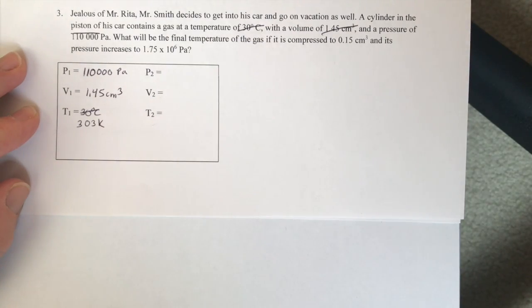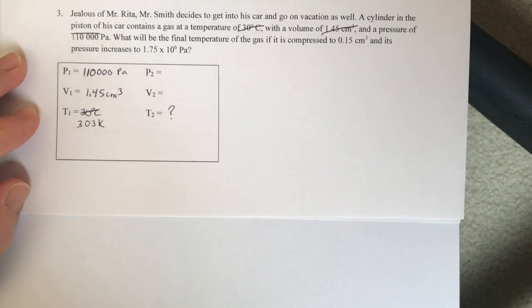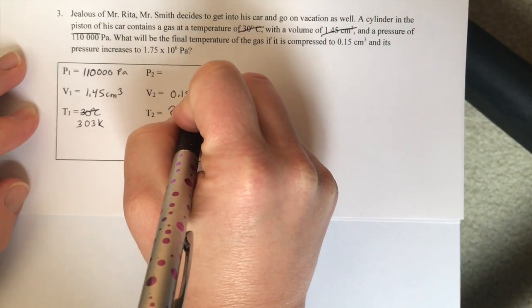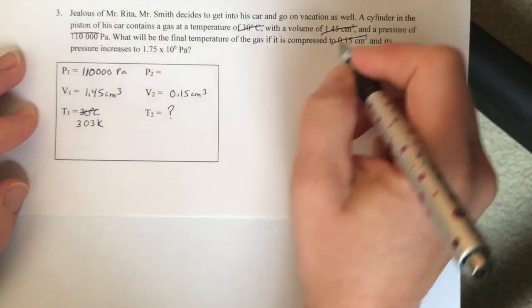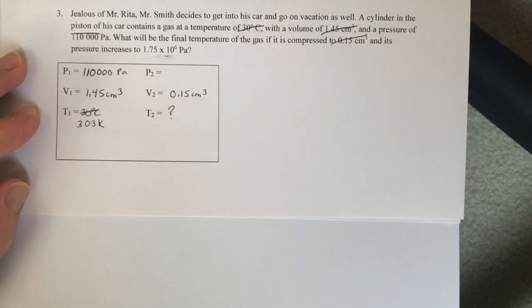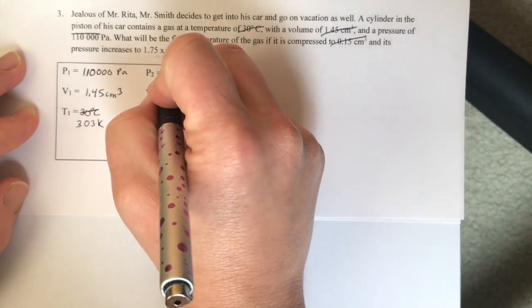What will the final temperature of the gas be? So the final temperature, that's what we're trying to find. If it is compressed to 15 hundredths of a centimeter cubed, and its pressure increases to 1.75 times 10 to the 6. So here you have to remember some scientific notation. We need to move the decimal point 6 spots to the right.